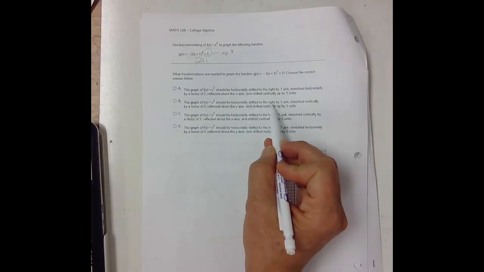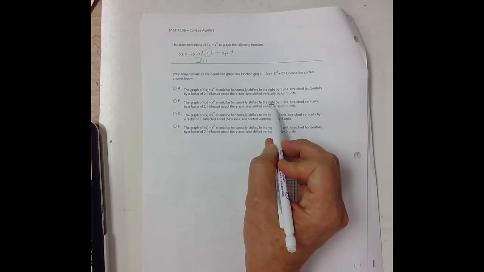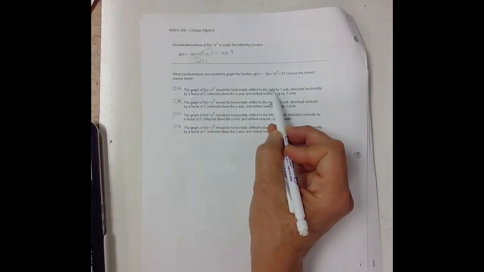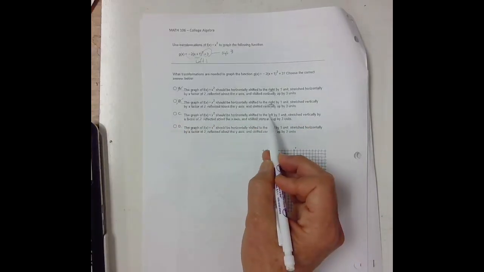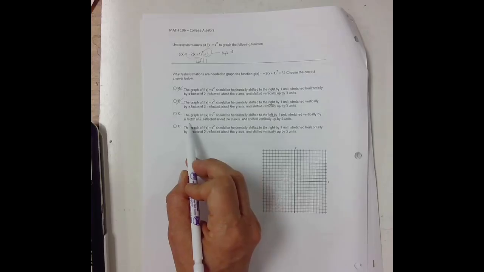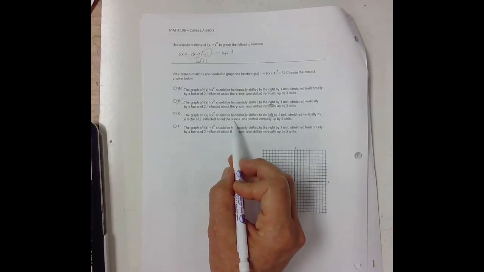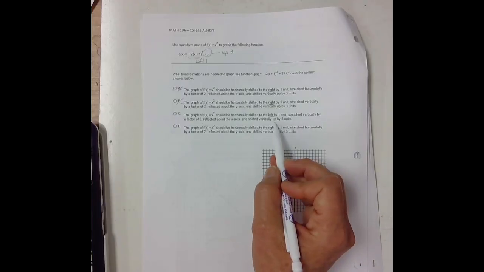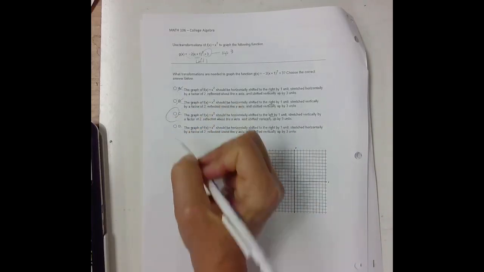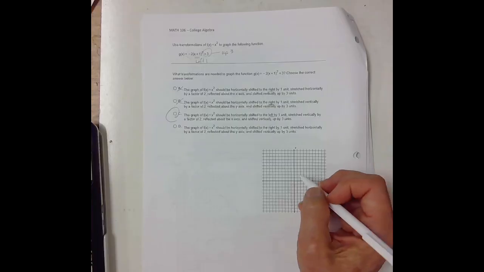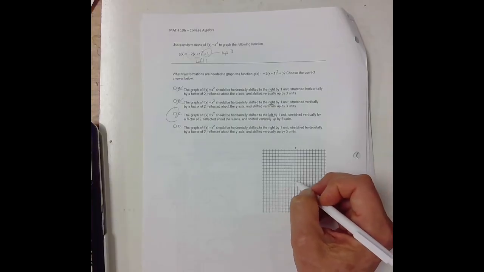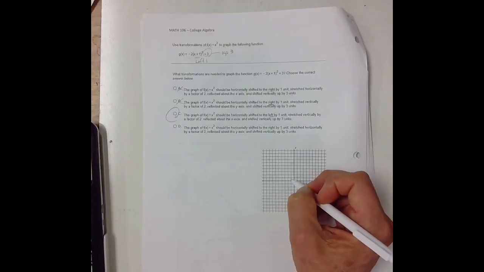Horizontal, I'm going to go left. This one's right, so I know it's not B. It's right, it's not that one. I go left 1, vertical factor of 2, reflected about the x-axis, and then a shift up by 3. So this is the one that will actually work. So then I would go ahead and just mark that. So left 1, up 3, 1, 2, 3, and then it goes down.